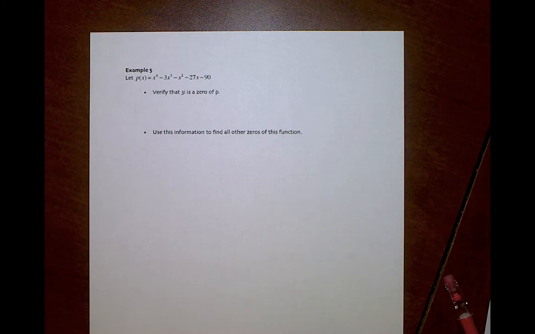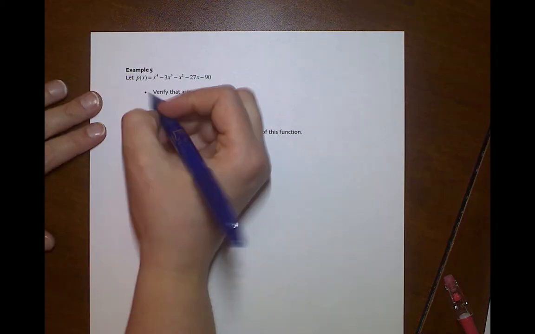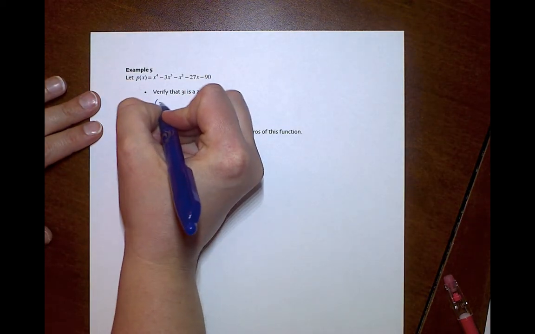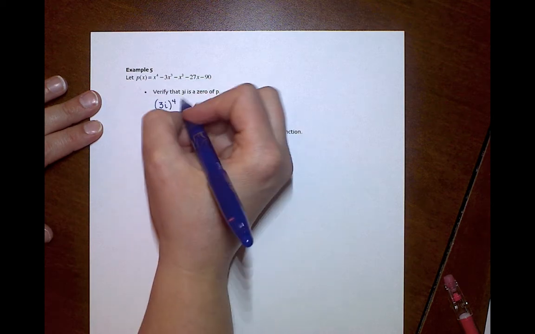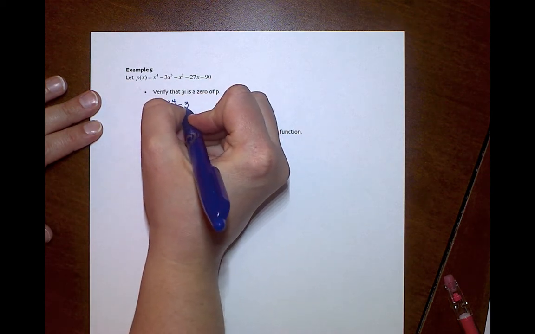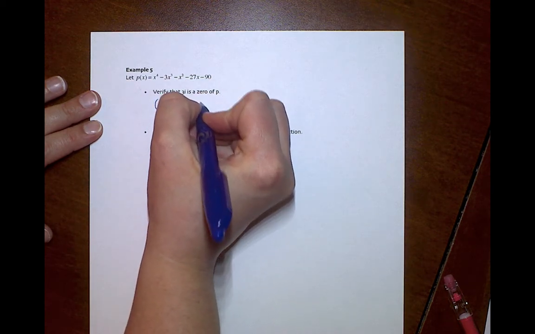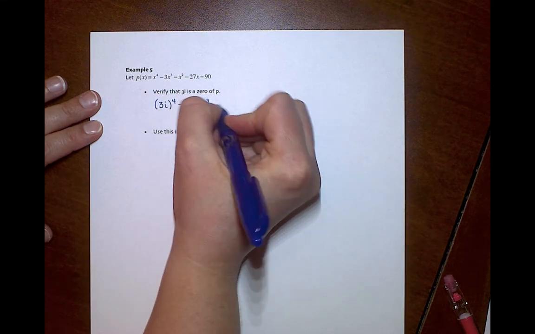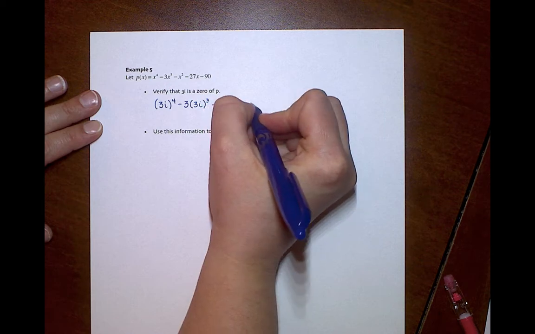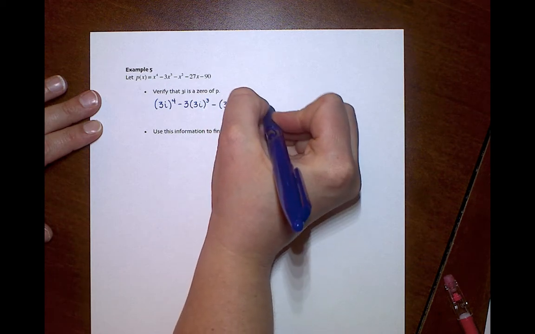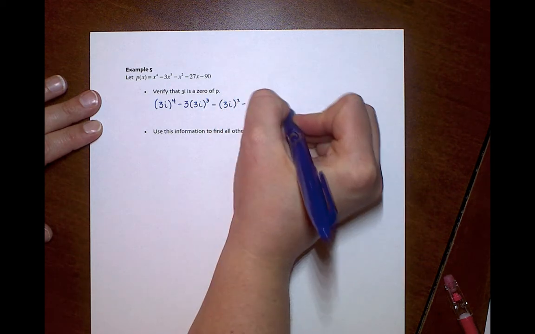So what I'm going to do is think about what it means to be a zero. A zero means that when I plug this thing in for x, it should make my function equal to 0. So this is what I'm doing, and notice my parentheses here. Parentheses are going to be important. I'm plugging in 3i to the fourth minus 3 times 3i to the third minus 3i squared minus 27 times 3i minus 90.